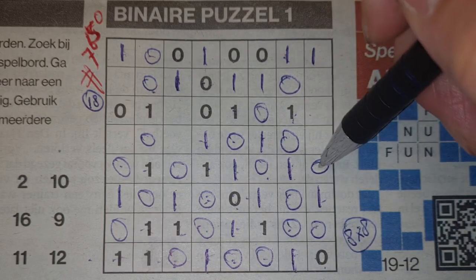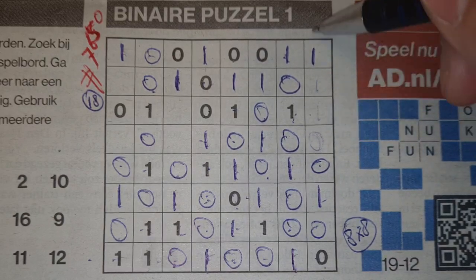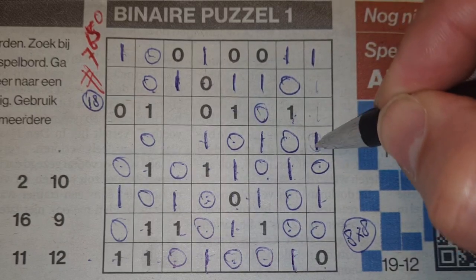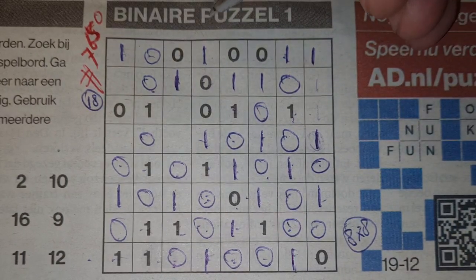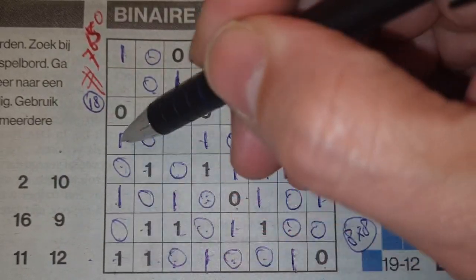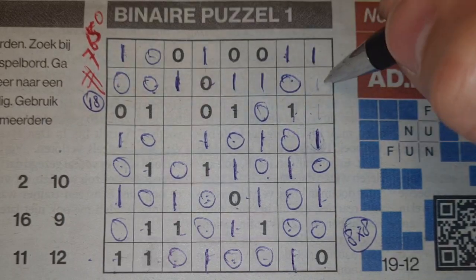We have here 3 zeros. If I place number 4 there, then we have 3 ones in a row in this last column. Not allowed, one of the rules, so this can be no. This should be a 1. Then between 2 zeros comes a 1. 4 ones we have here, so the rest are zeros. 1, 2, 3, 4 zeros, so the rest are ones.